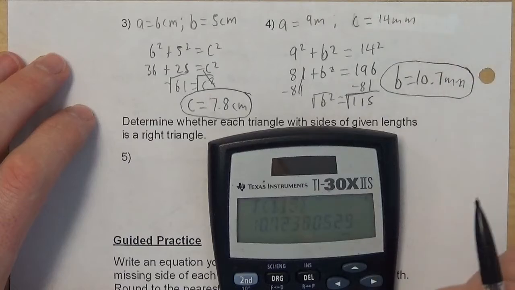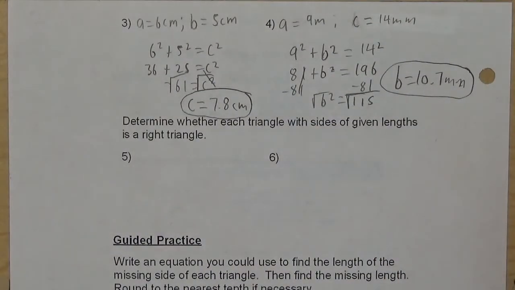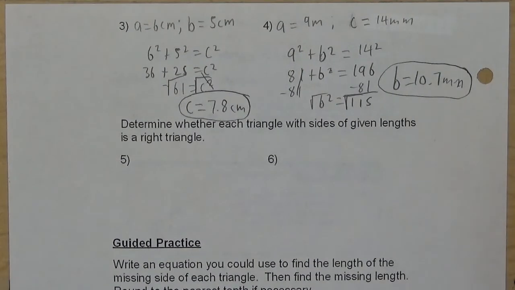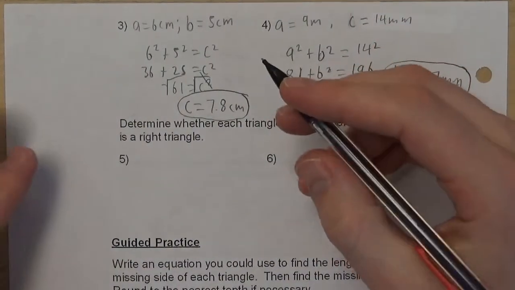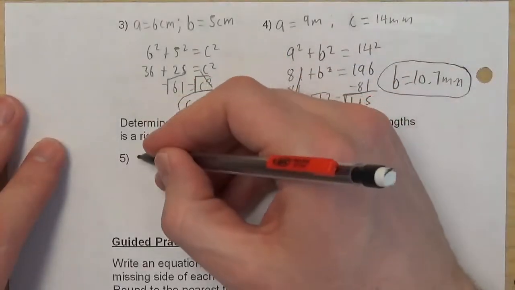All right, we're getting low on time, but I want to do at least one of these here before we close out the video today. It says determine whether each triangle with sides of given lengths is a right triangle. Well, the Pythagorean theorem only works for right triangles. So one of the things you can do, if you have all 3 side lengths of a triangle, is test whether or not it's a right triangle by trying the Pythagorean theorem on it and seeing if the 2 sides really do come out equal. If A squared plus B squared really does equal C squared. So we're not finding the length of the missing side this time. We're testing out whether or not the side lengths make a right triangle.